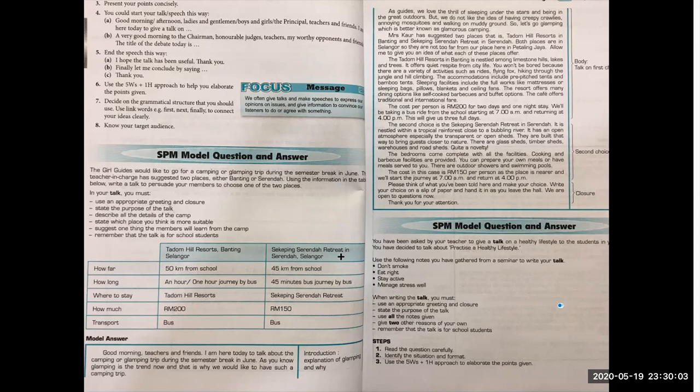And then in the later part of the video, I will show you some real SPM questions and let you compare what's the same and what's the difference there. Okay, so let's start. Okay, as we look at the first question here, we will first start by reading the topic here. The girl guides.